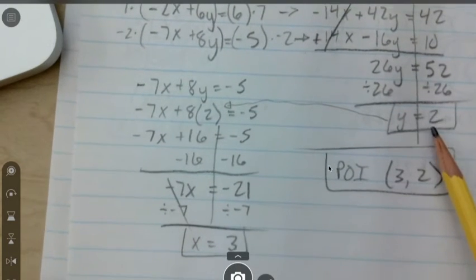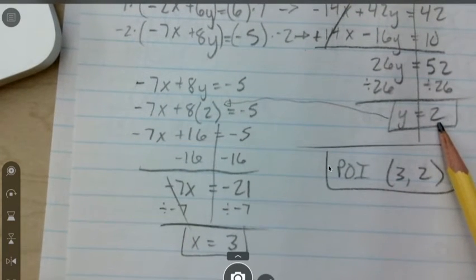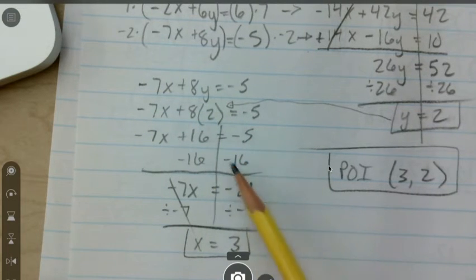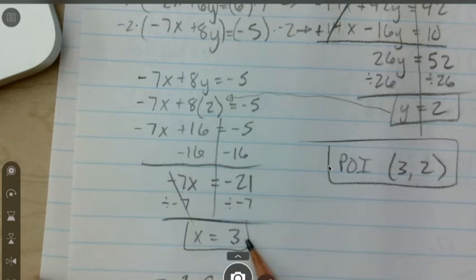Elimination's harder in the sense that I have to take this 2 and plug into one of my two equations, but it doesn't work out quite as nice as substitution. I actually have to do some solving after I substitute. But it comes out to x equals 3, and just like we saw on the graph, our point of intersection is at 3, 2.